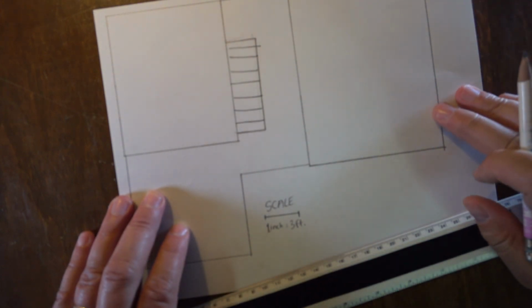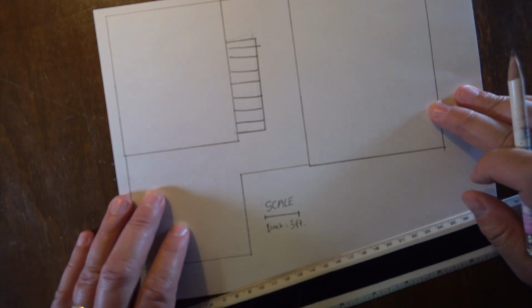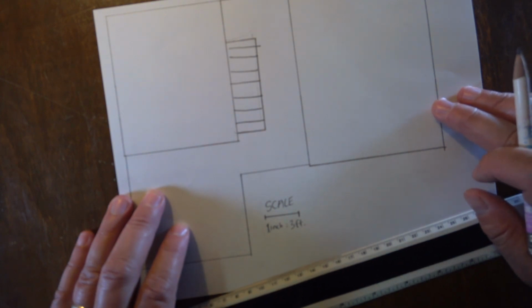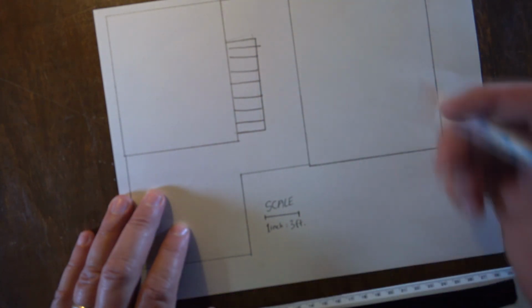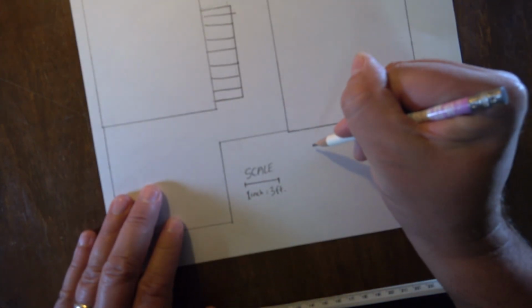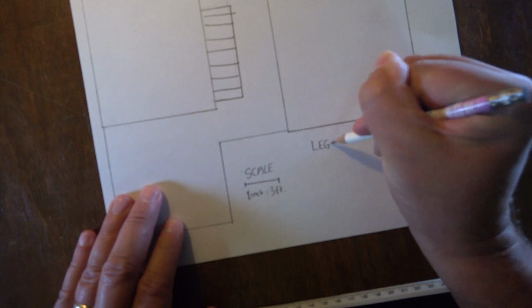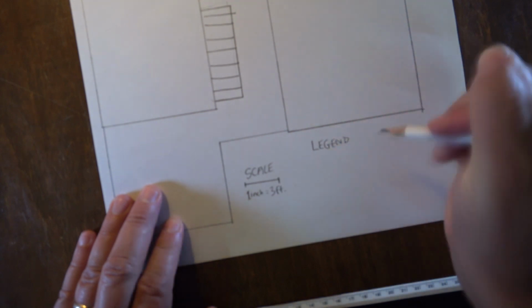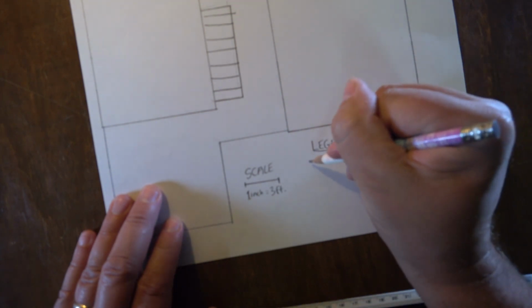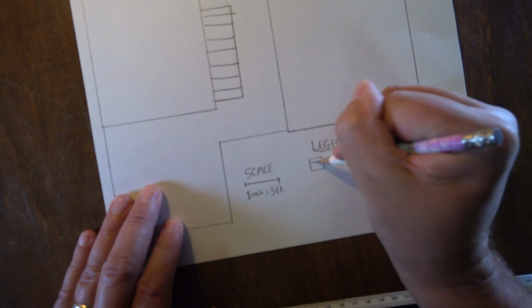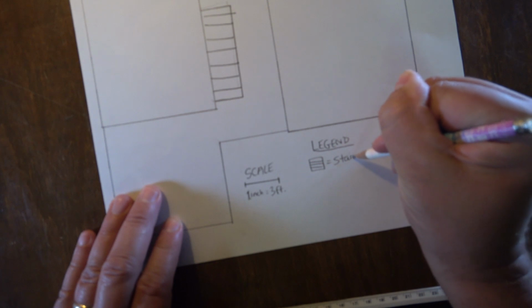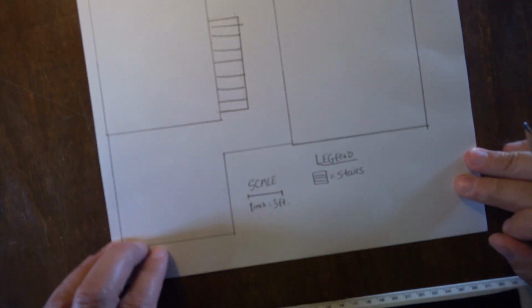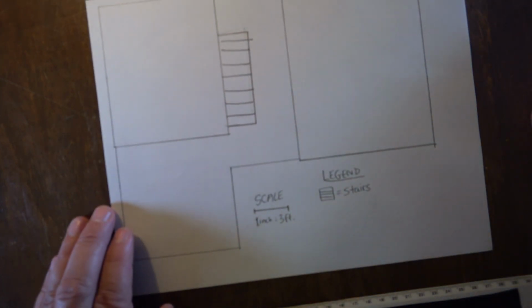I need to provide, though, a legend or a key that's going to let somebody looking at this map know, okay, horizontal lines, those are stairs. So I'm going to put my legend down here. And I'm going to say anywhere that you see these horizontal lines, those are stairs. Now it just so happens that in my map, there's only one area that has stairs, so that's going to be pretty easy to find.